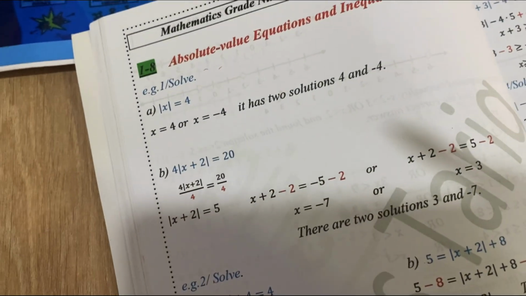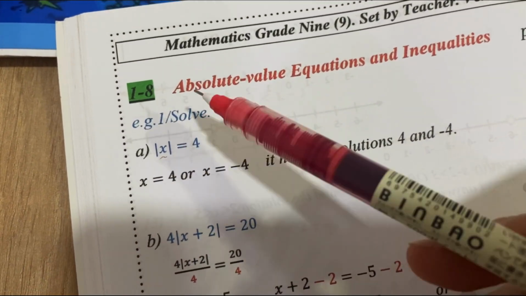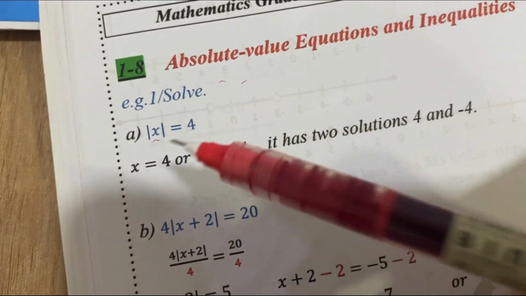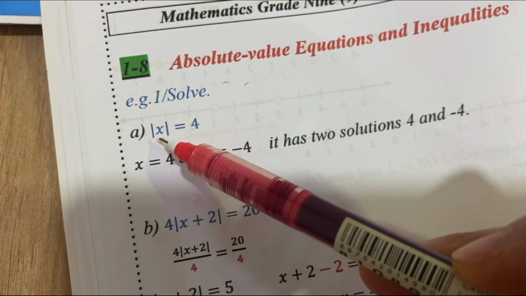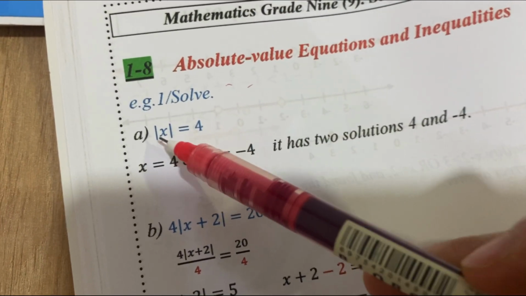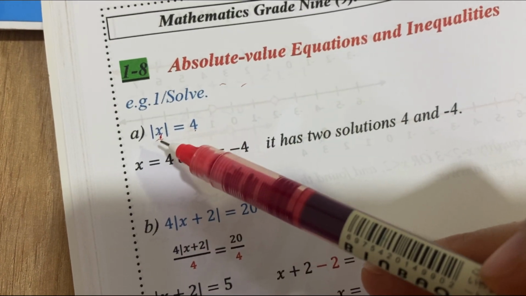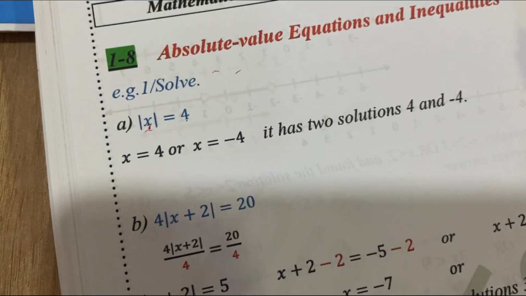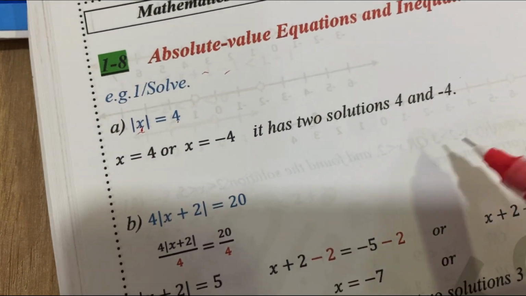We have absolute value of x equal to 4. How many values do we have for x? We have positive 4 and negative 4. When we replace x with 4, it is equal to positive 4. And when we replace x with negative 4, it is also equal to 4. So we have two solutions for absolute value of x equal to 4.